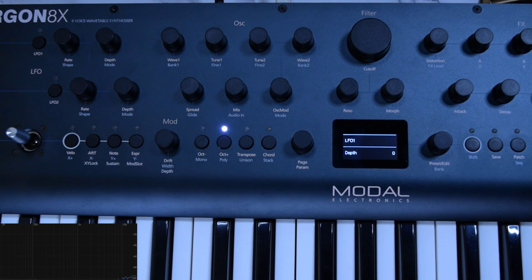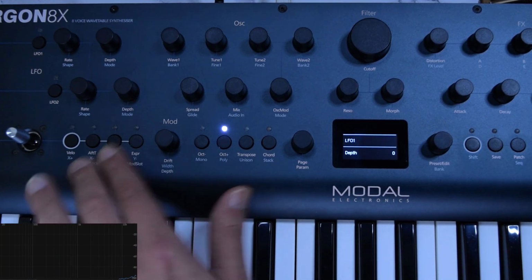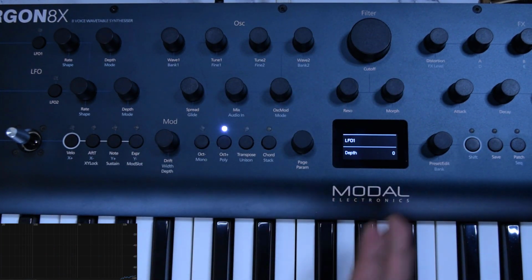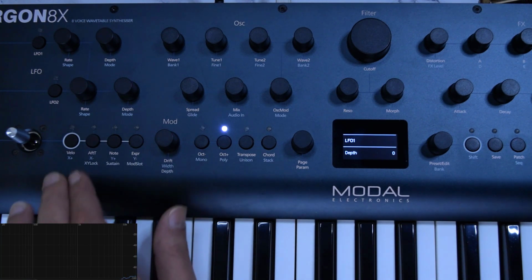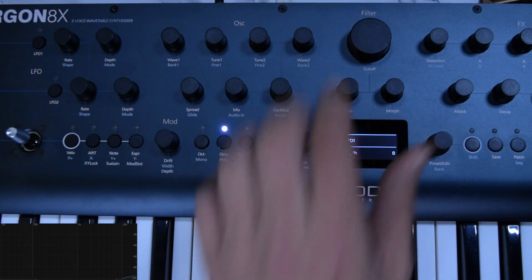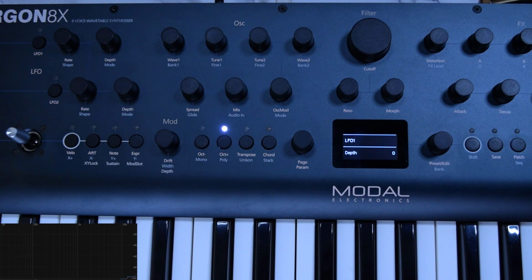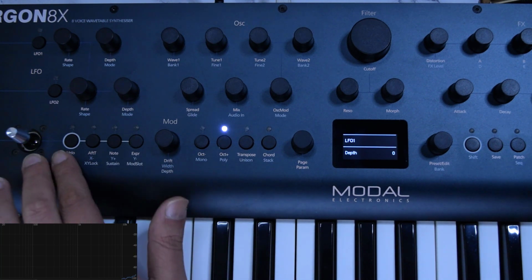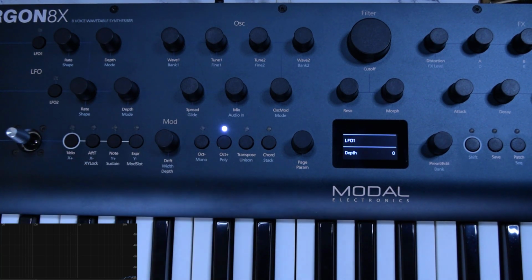Now, we already know that we can use the note to cutoff to use one of the predefined mod slots. We can use the aftertouch to cutoff to use, again, one of the predefined mod slots. And then we have the velocity to the amp, right? We already know this.